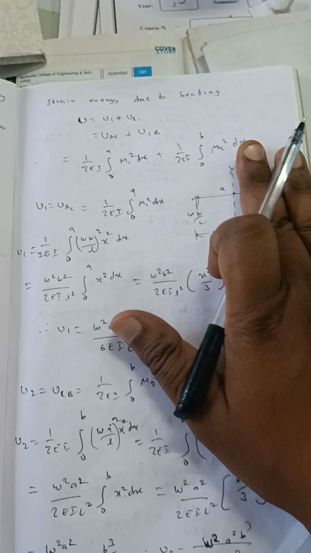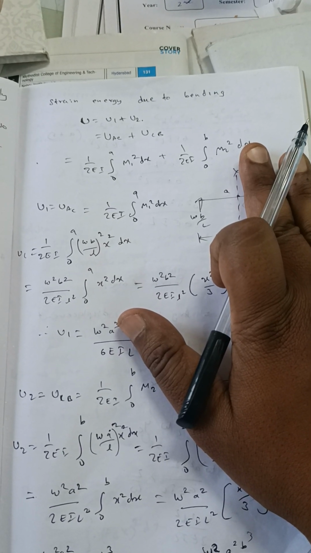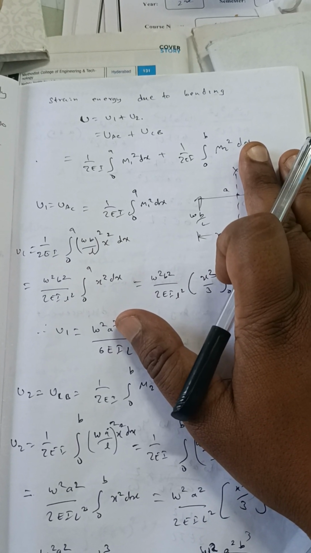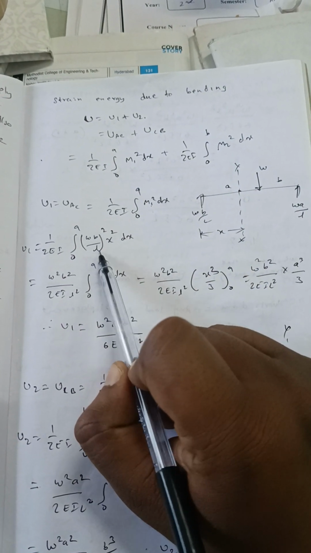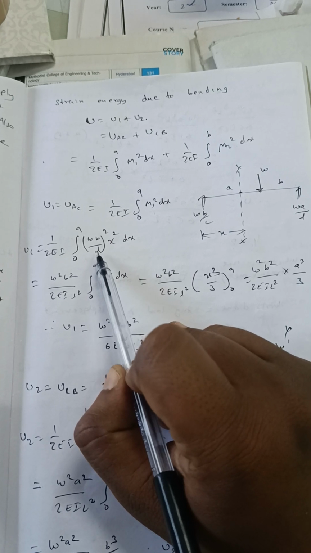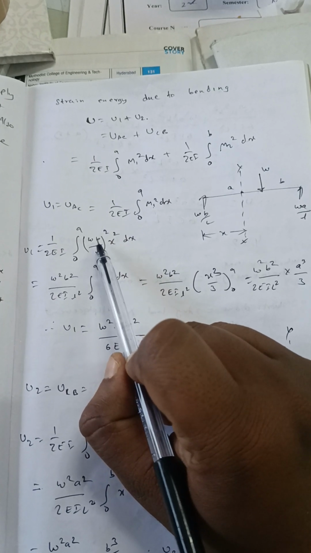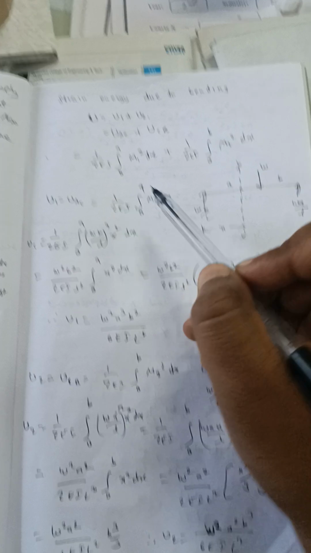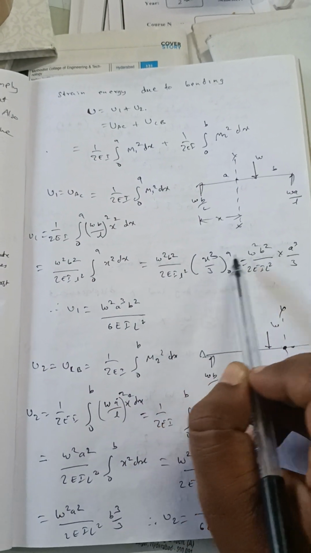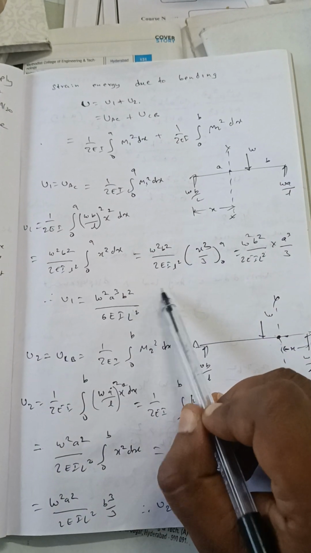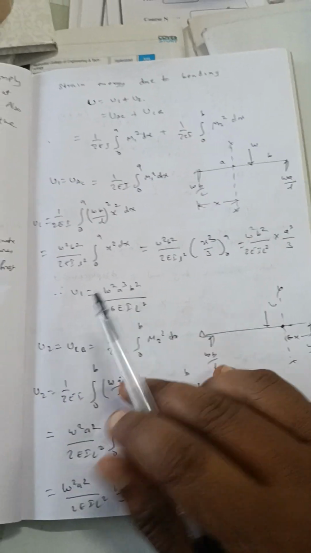So M1 is equal to RA into x. What is RA? WB by L into x. So instead of M1, I will substitute WBx by L, whole square. Integrating this and substituting the limits, we will get W square A cube B square by 6EI L square.